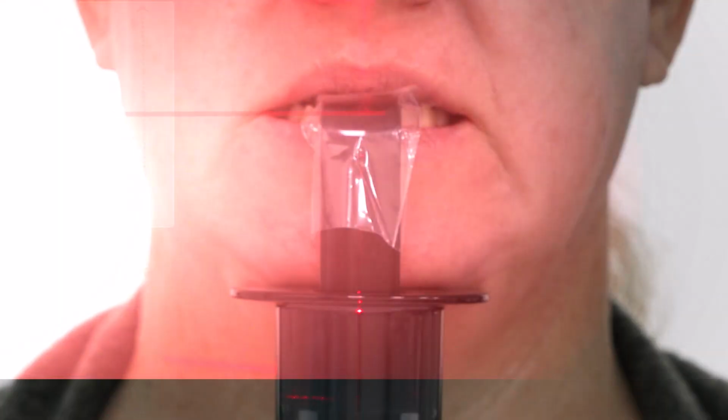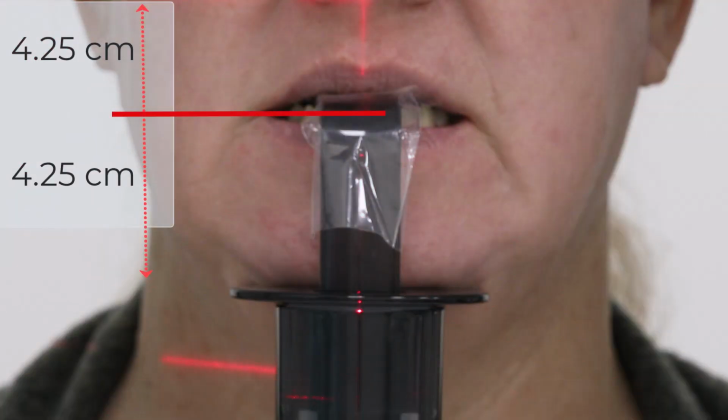When capturing the 12 by 8.5 field of view with a height of 8.5 centimeters, the horizontal red beam will be positioned to display at the center of the 8.5 centimeter in height. This positioning aims to project the beam approximately at the patient's occlusion.